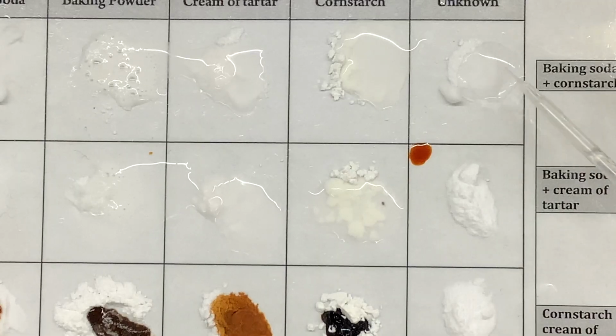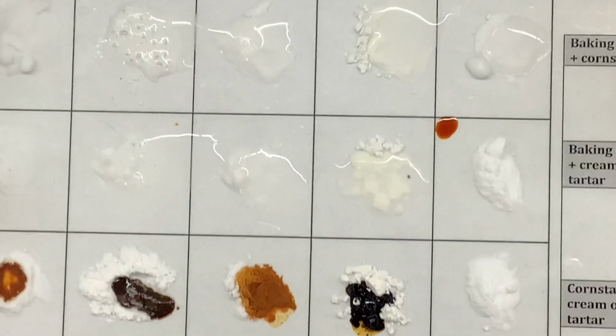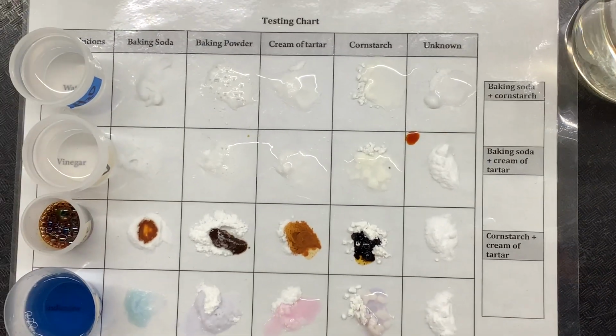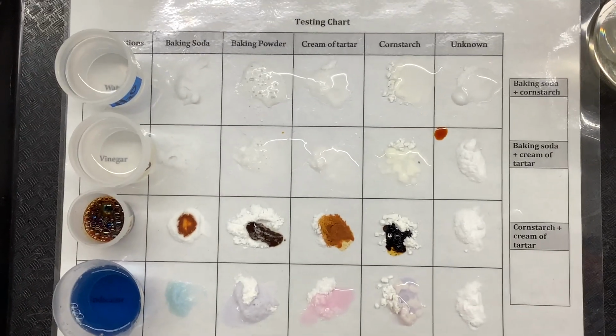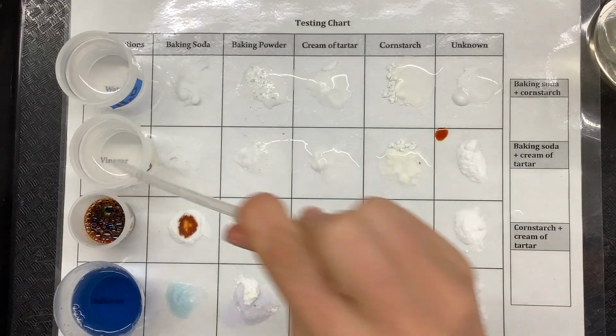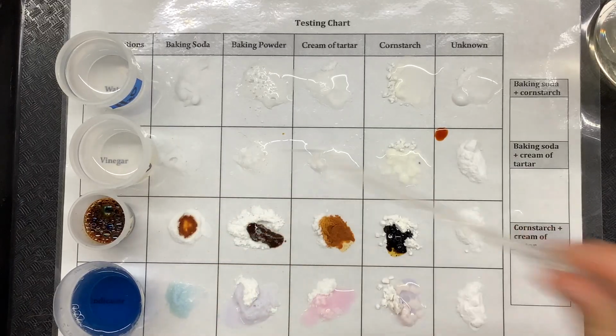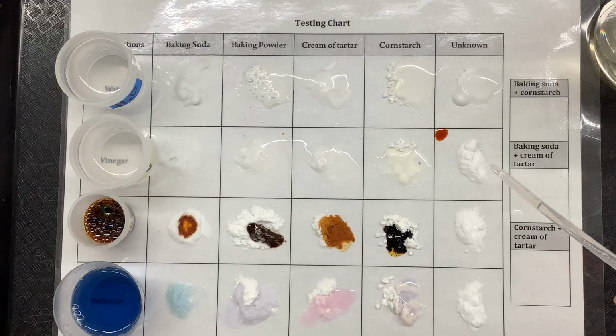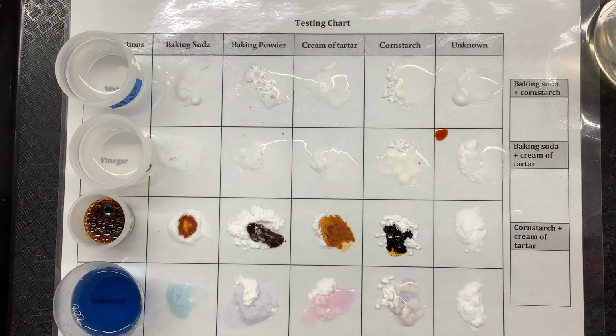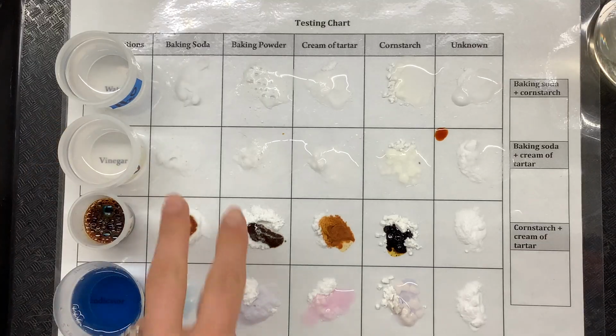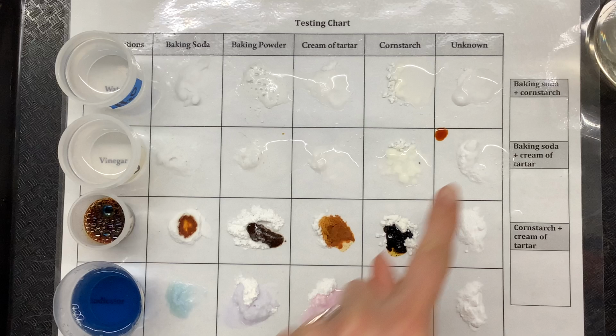Looks like just a mixture going on there. White, no bubbles forming for the unknown and water. Okay, let's try vinegar. Oh, yeah. Wow, that's a lot of bubbles for that one. These two bubbled like that.